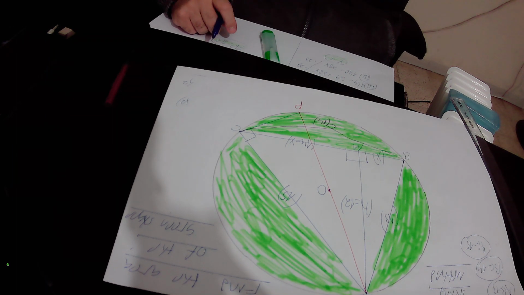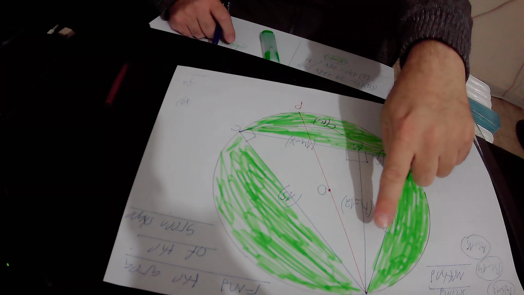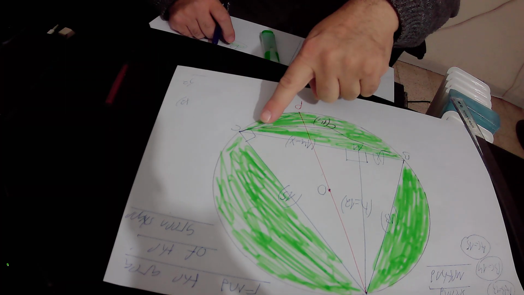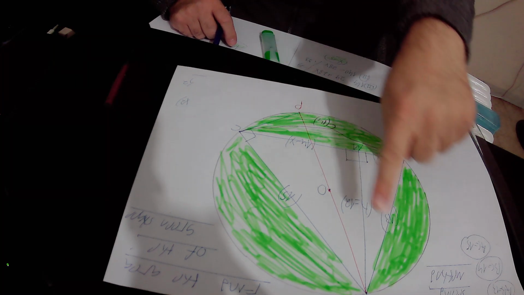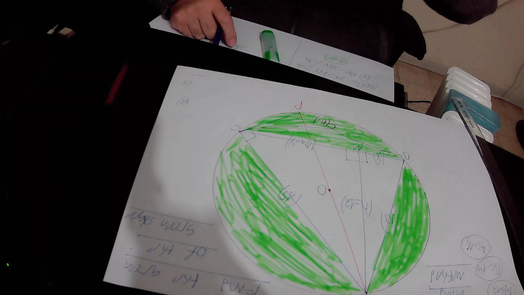Okay, so we have here peripheral angle APC that rests on AC, and we have also peripheral angle ABC that rests on the same chord called AC.